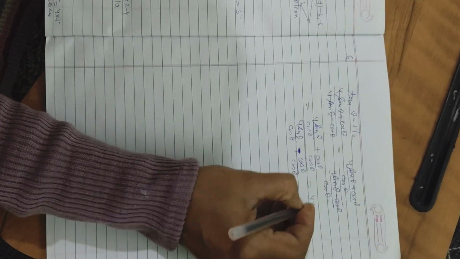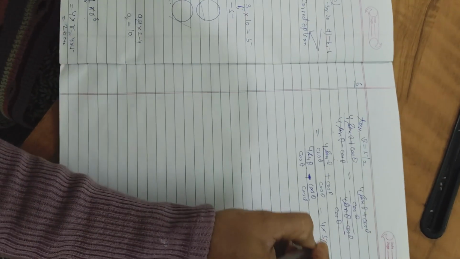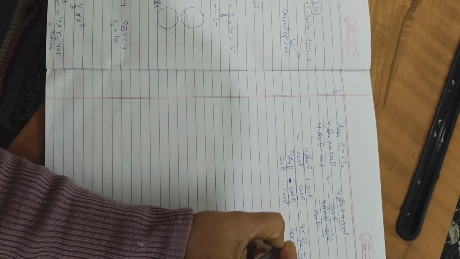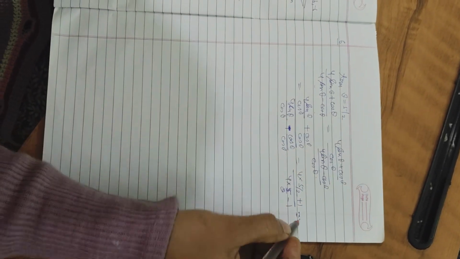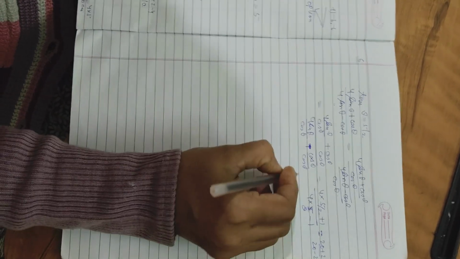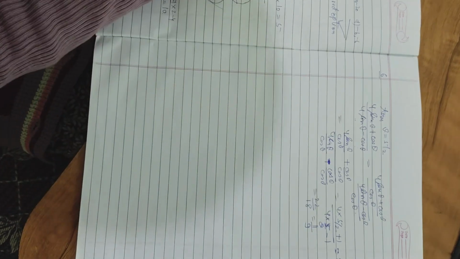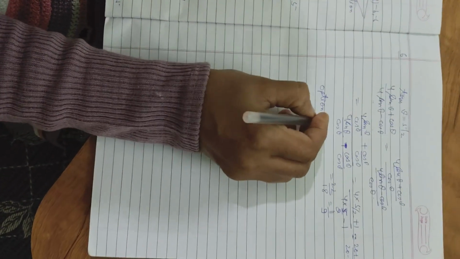Since sin theta by cos theta is tan theta, it is 4 into 5 by 2 plus 1 in the numerator, and 4 into 5 by 2 minus 1 in the denominator. Solving like two fractions, 4 fives are 20, plus 2 upon 20 minus 2, which is 22 upon 18, or 11 by 9. So option A is correct.